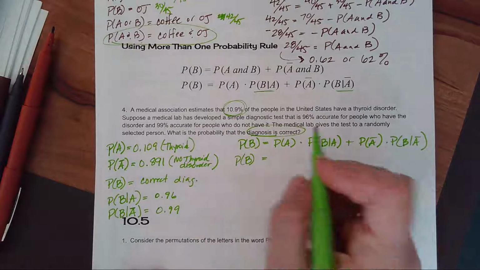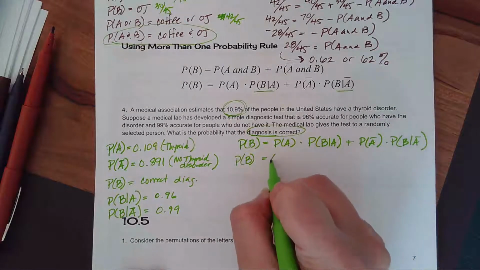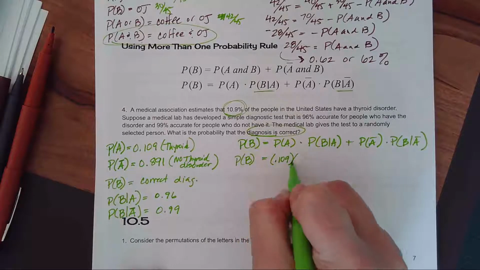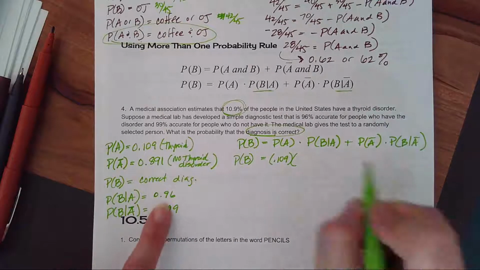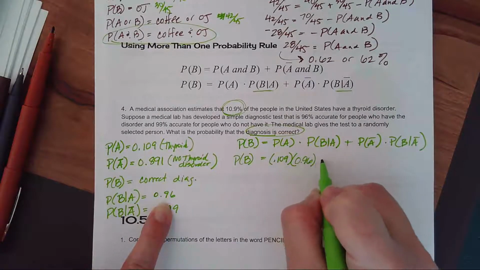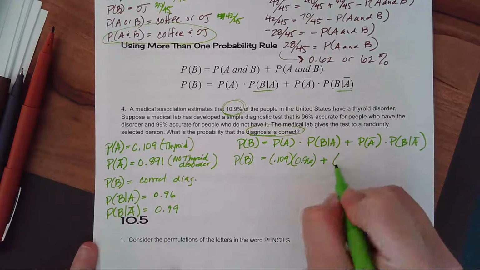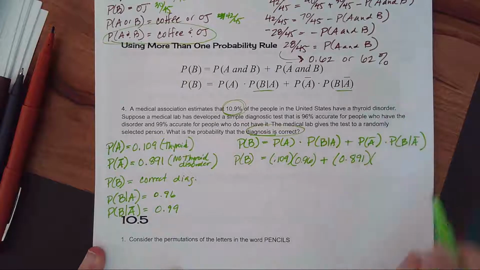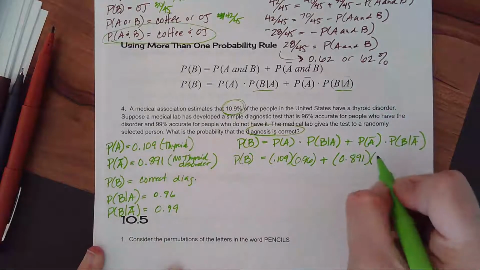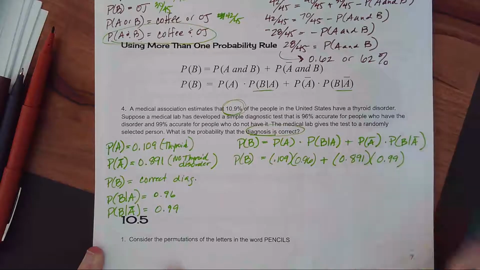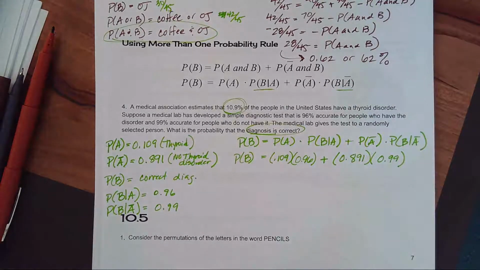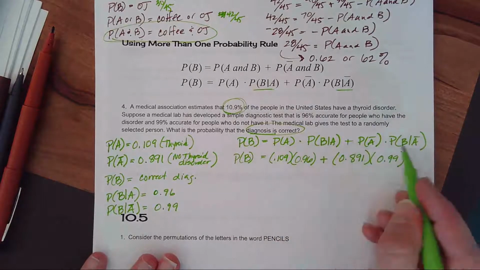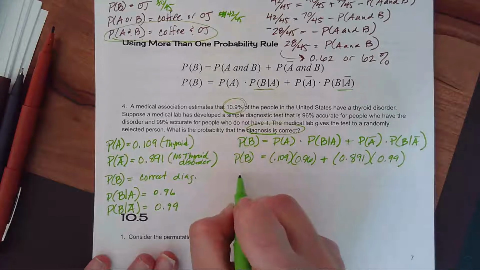So the probability of A is 0.09, times the probability of B given A, which is 0.96, plus the probability of not A happening, which is 0.891, times the probability of B given not A, which is 0.99. This is a little confusing because there's a lot going on in this problem, but it's multiplication, and then you're adding those two things together.